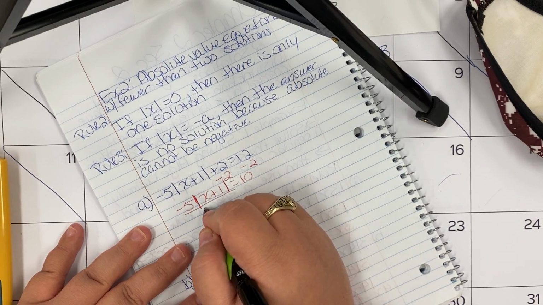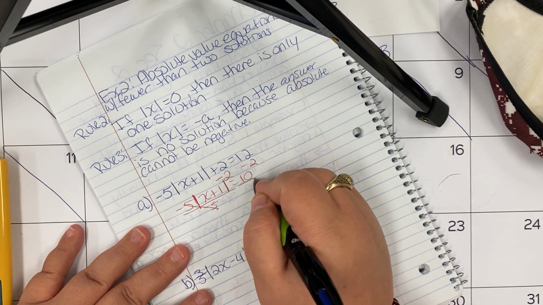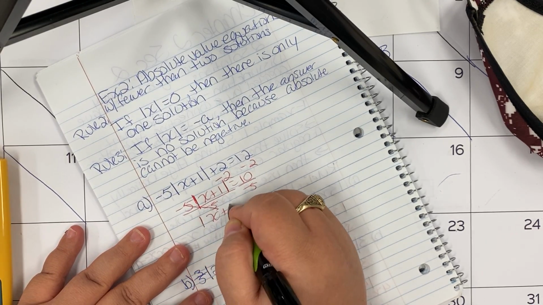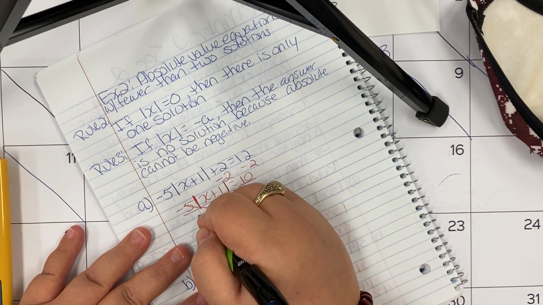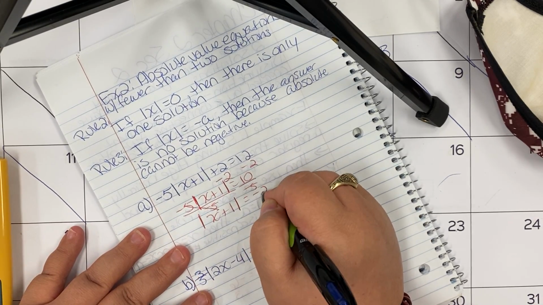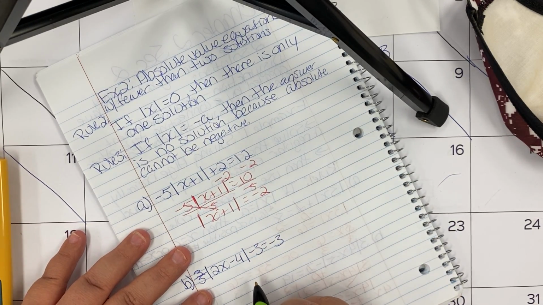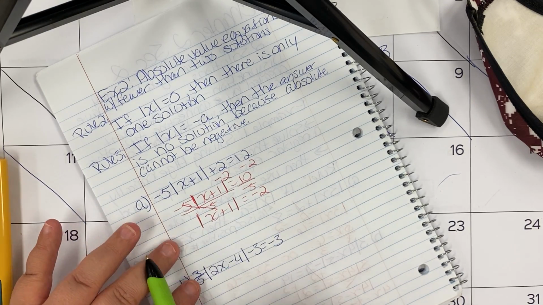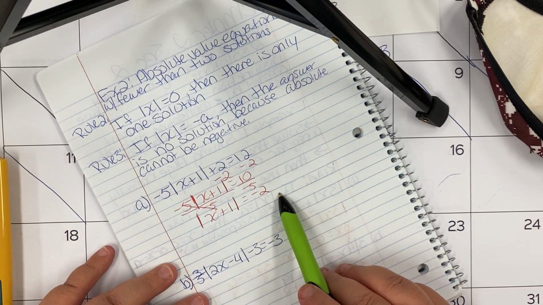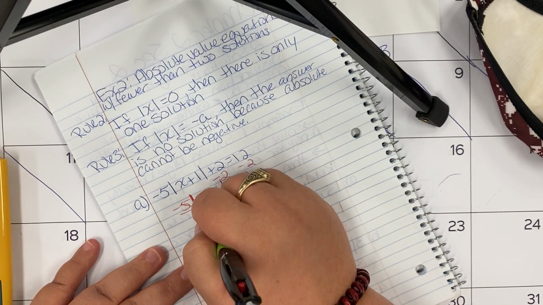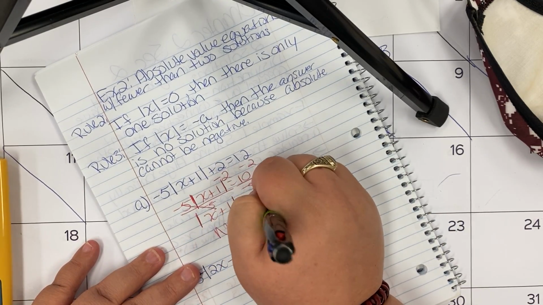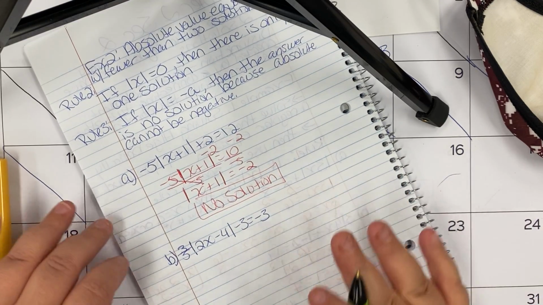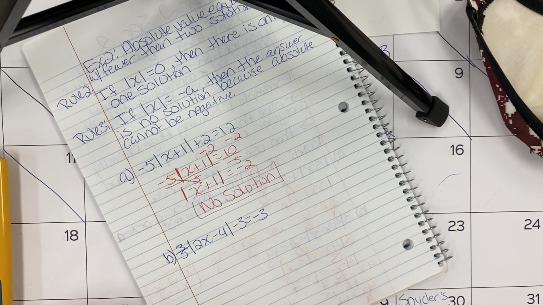From there, I'm going to divide both sides by -5. I now have the absolute value of x plus 1 equaling -2. This cannot happen. I cannot have the absolute value of anything equaling a negative number. So my answer is no solution. Everybody's favorite answer to a math problem. So no solution.